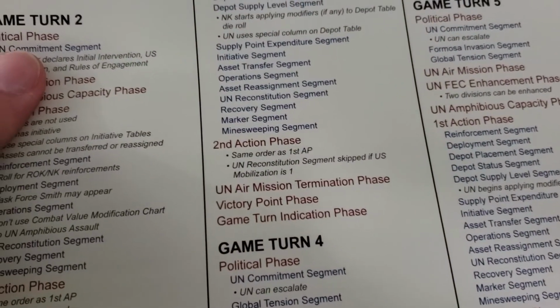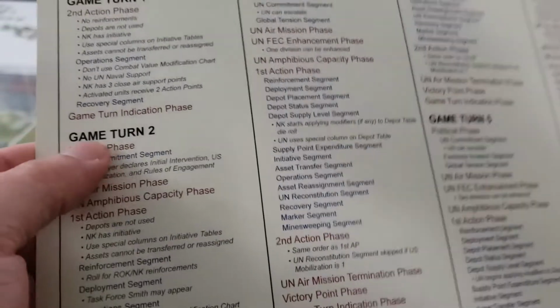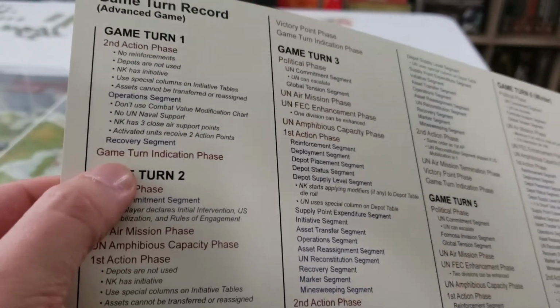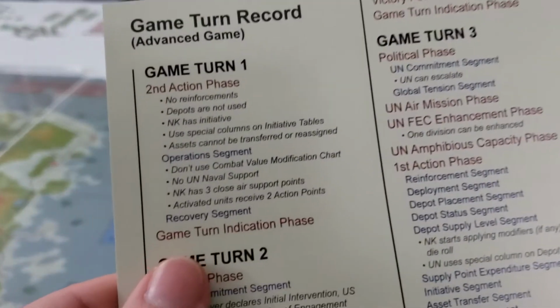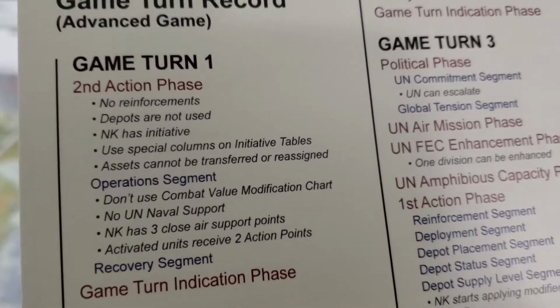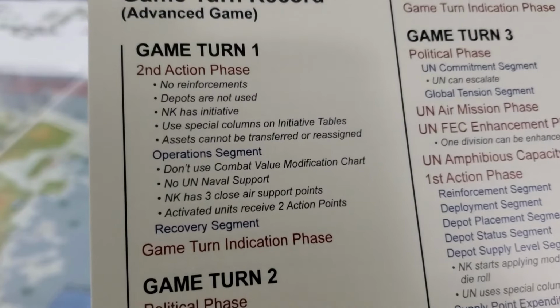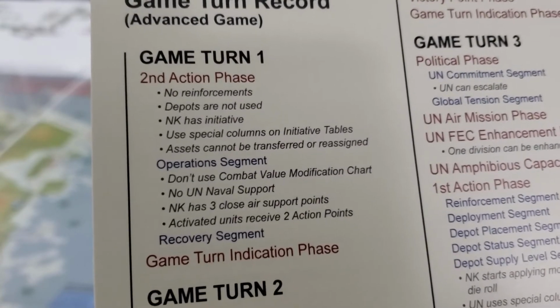And we're not even going to have a UN air mission termination. We're not going to have victory points. We're just going to have the, okay, and now we go to turn 2 phase at the end. So, second action phase, there are no reinforcements, okay? Depots are not used. That matters for supply. North Korea has initiative, which makes sense.